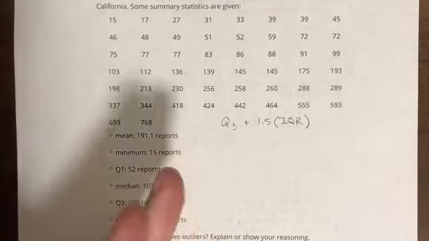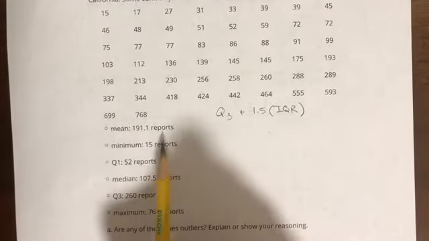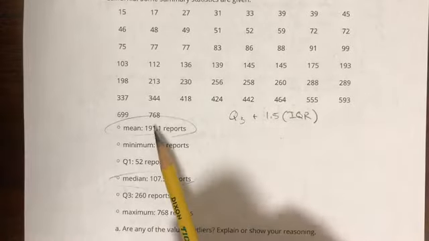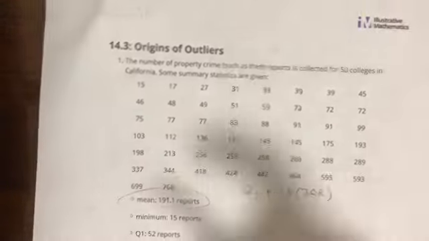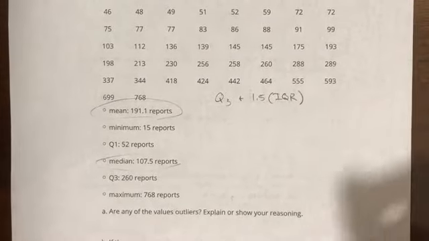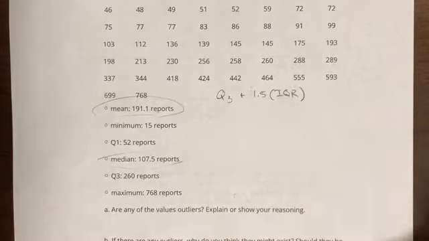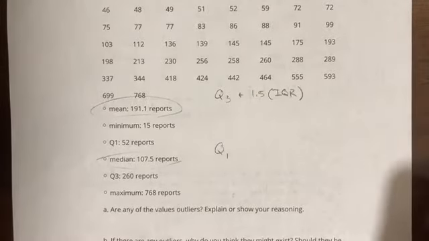But outliers don't only have to be above the data set. They can also be below. Our mean and median are at, well, this is very skewed, but our mean's 191, our median's 107. Those are very far from 15. So I'm going to investigate also if there are any lower ones. If I'm looking at lower outliers, I wouldn't want to use Q3. I would want to use what? All right, I'd want to use Q1.